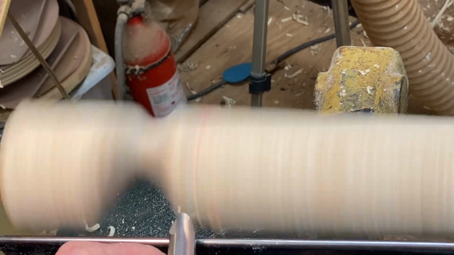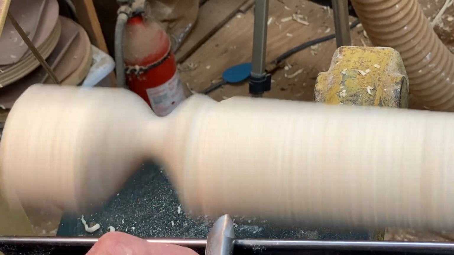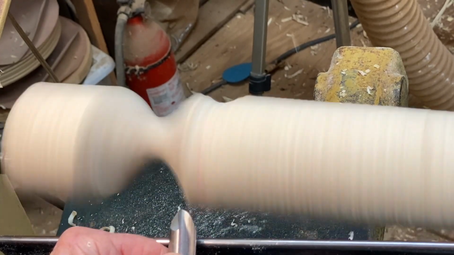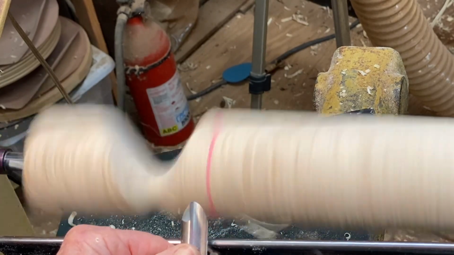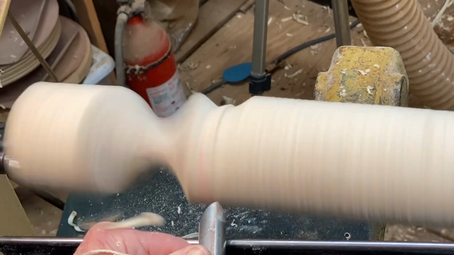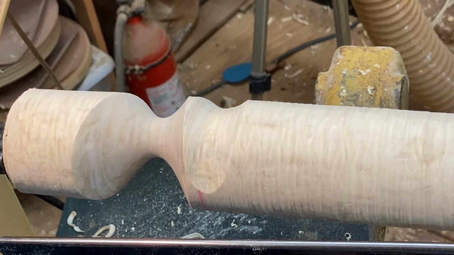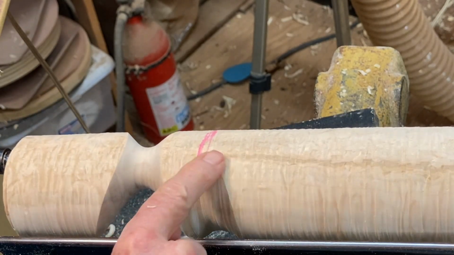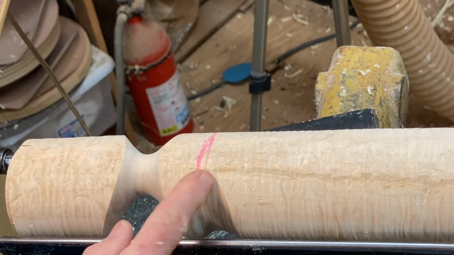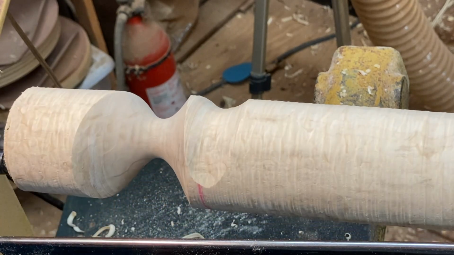Because time is limited, I am going to speed up certain sections of this. It takes me a long time to turn these things because I stop and start a lot. So you can see I've captured this edge and I'm going that way, so I'm going to have to back this cut up in order to get to that spot.